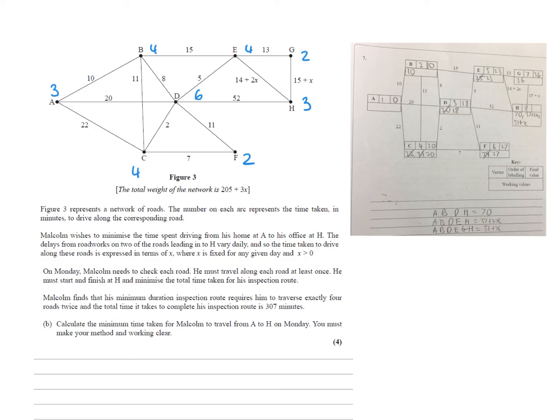So, with all of this, he requires him to traverse exactly 4 roads twice. Now that I've done this, I realise I don't need to pair anything. Where is 4 roads? Well, if we think about A, B, D, H, how many roads is that? That's A, B, B, D, and D, H. That's exactly 3 roads.